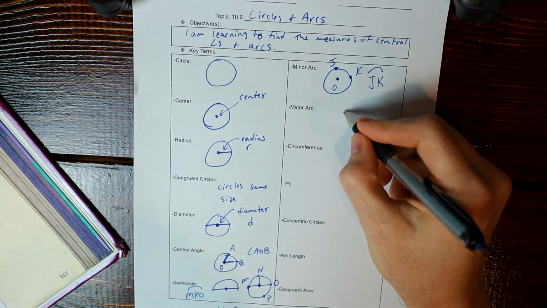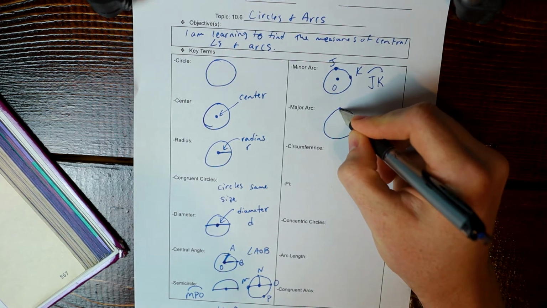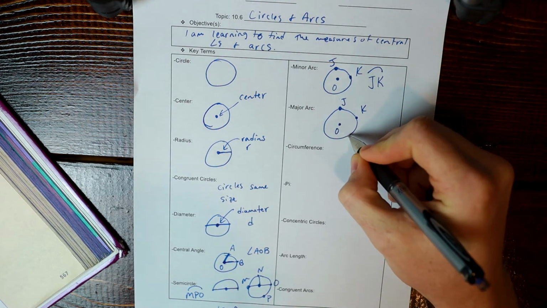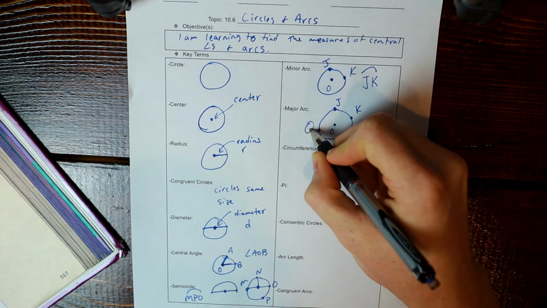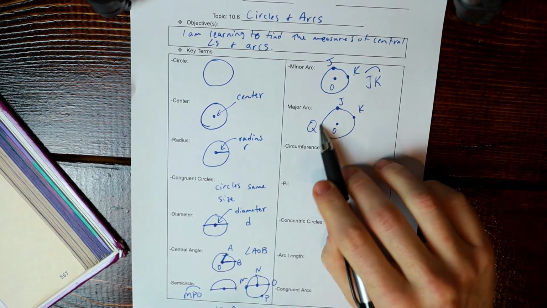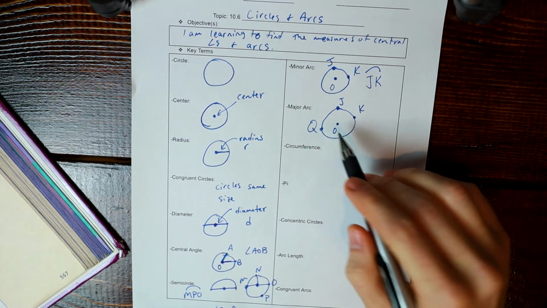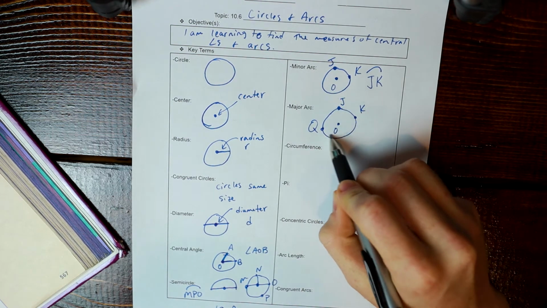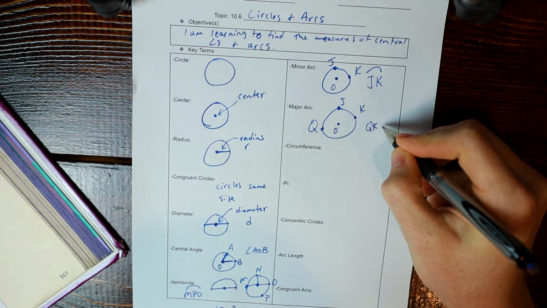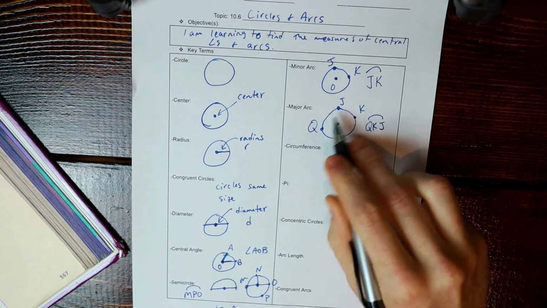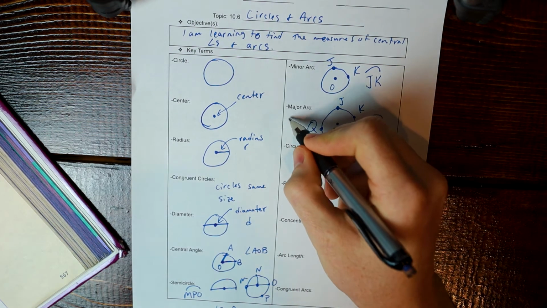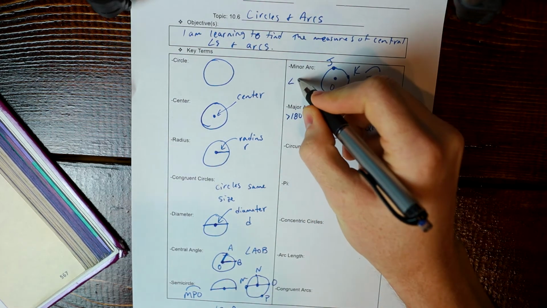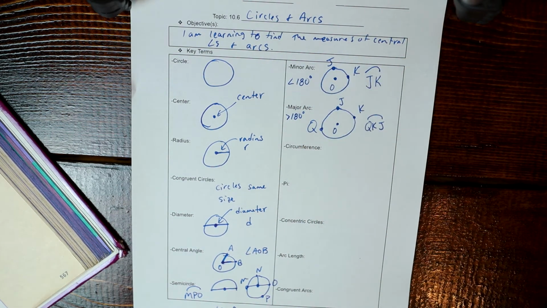symbol above it. A major arc would be, say we had that same circle, circle O, and then I put, I don't know, a Q here. KJQ looks like a semicircle, but if I went QKJ and traced that way, this would be a major arc. So let's say, for instance, QKJ would be a major arc. A major arc is larger than 180, so greater than 180 degrees. This one is less than 180 degrees.